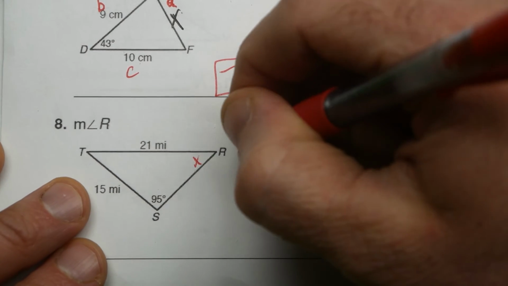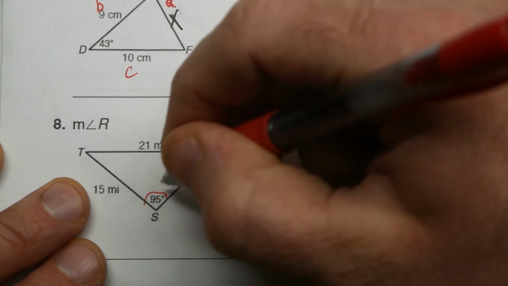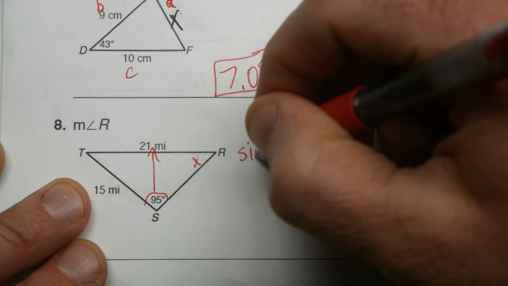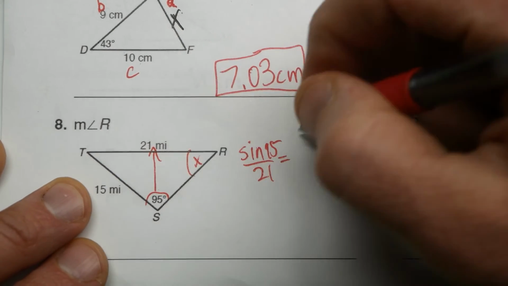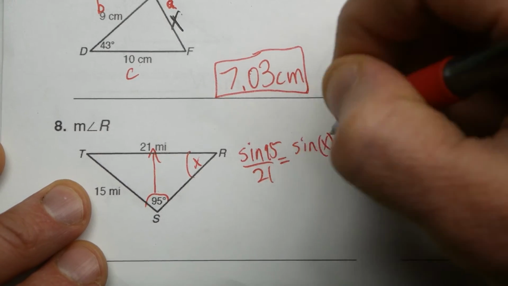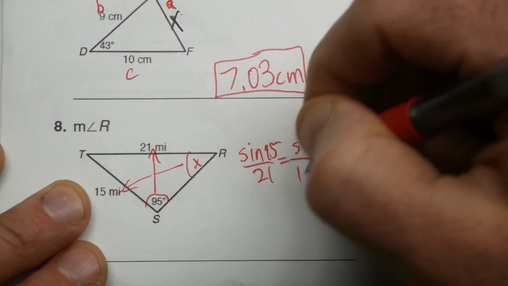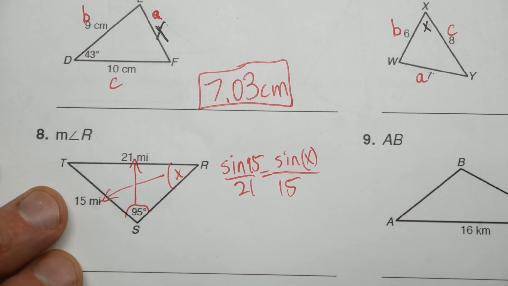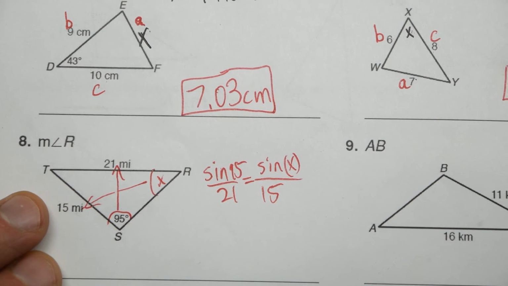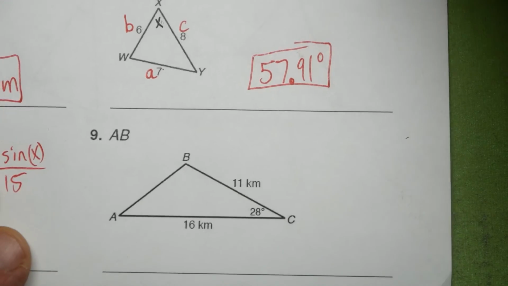So we could set it up: the sine of 95 over 21 equals the sine of the angle we're looking for over the 15. You could type that into nSolve and just let it solve that for you. Okay, I'm not going to worry about that.